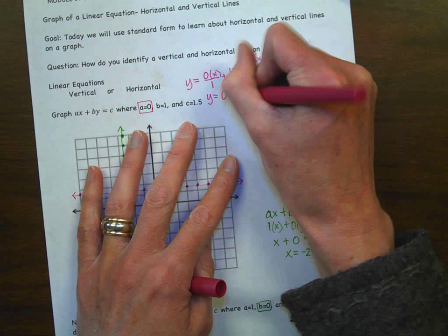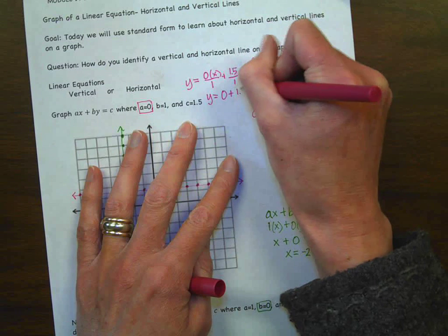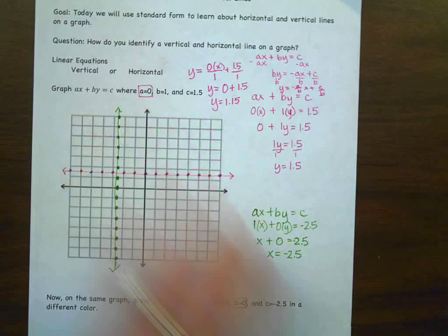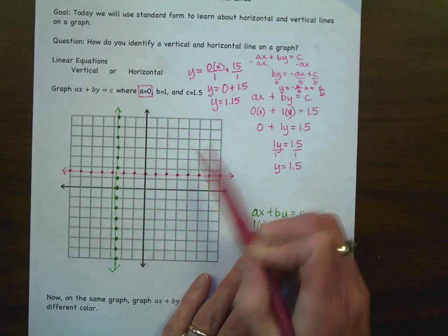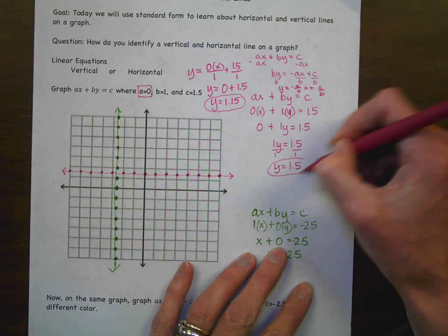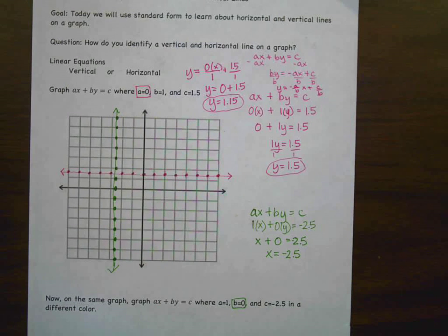So that would give us y equals 0 plus 1.5. Well, y equals 1.5.